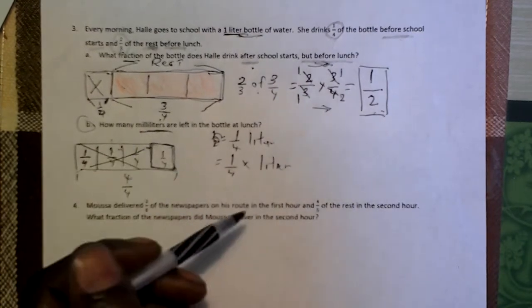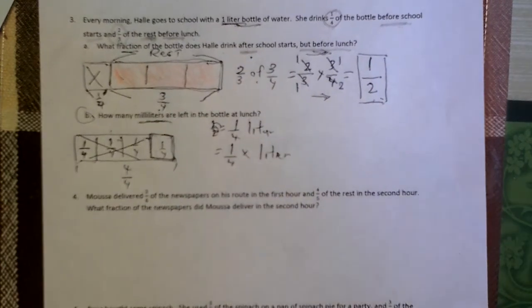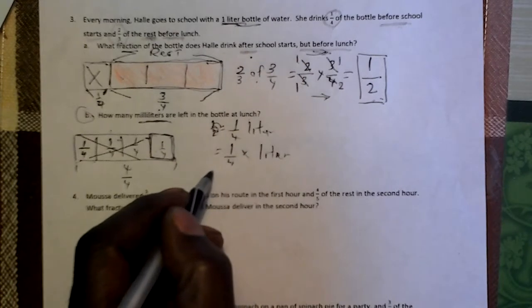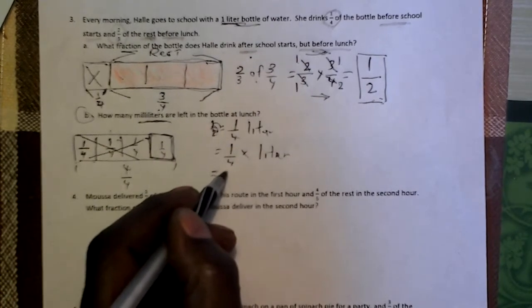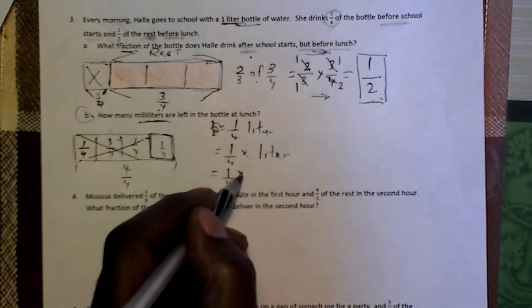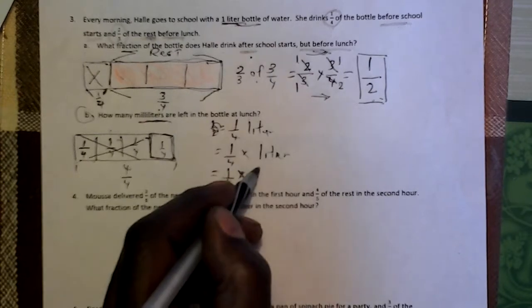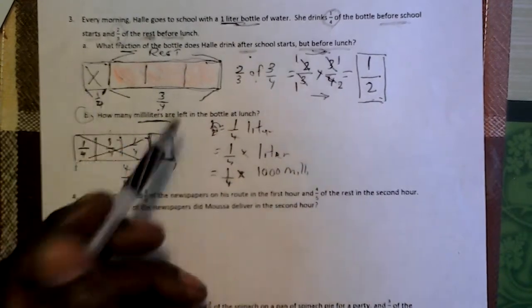Now, how many milliliters are in a liter? Do you have your conversion chart handy? Can you figure that out? Any guess? Okay, look at your chart and you'll see that 1 liter equals 1,000 milliliters, okay? So 1/4 liter equals 1/4 times 1,000 milliliters. How do we write that?